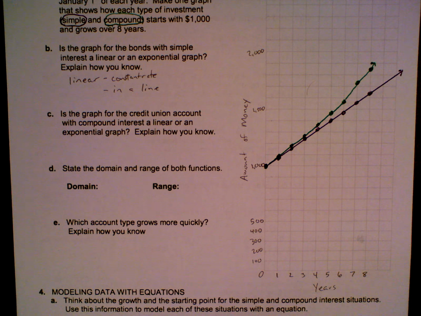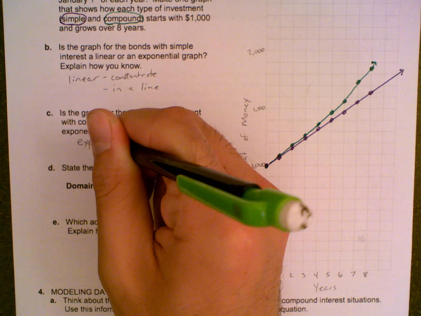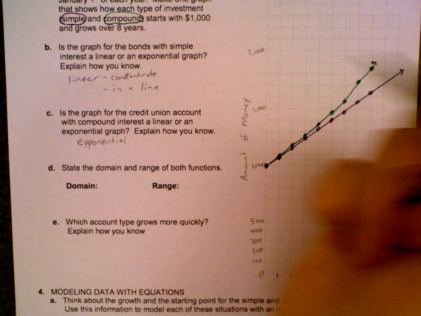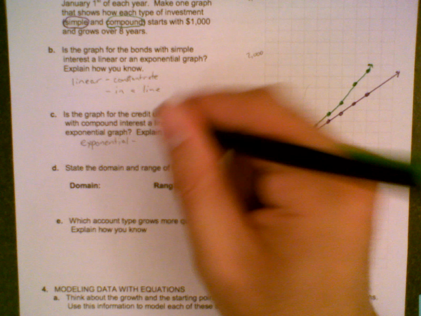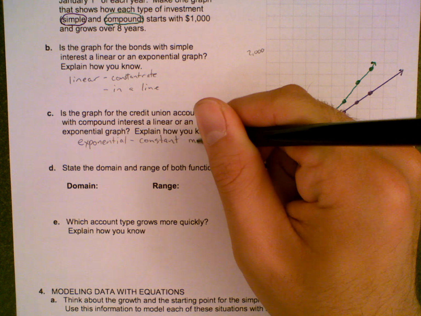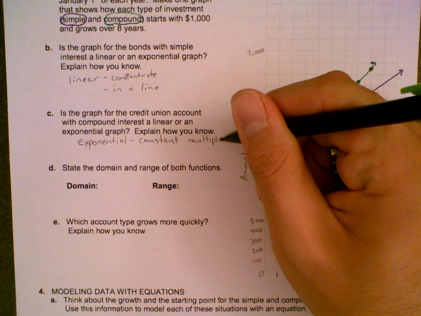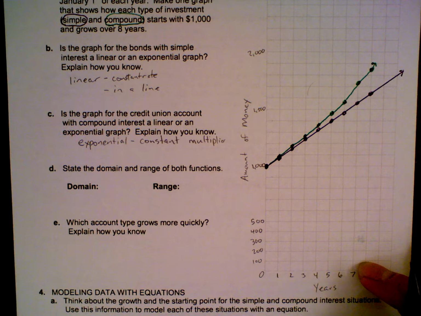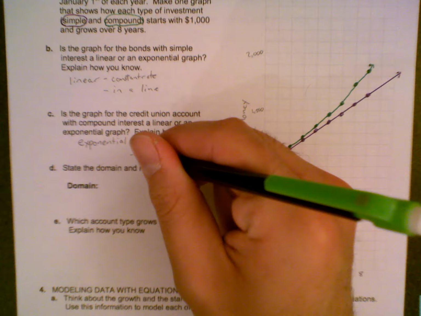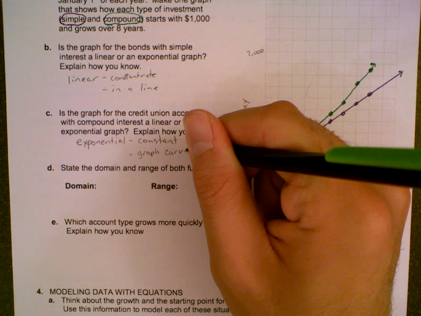Question C, is this graph for the credit union account with compound interest a linear or an exponential graph? Explain how you know. So it's going to be exponential. And this is going to be because it has a constant multiplier. So we multiply each number by 1.08. And then also we can see that the graph is starting to curve up.